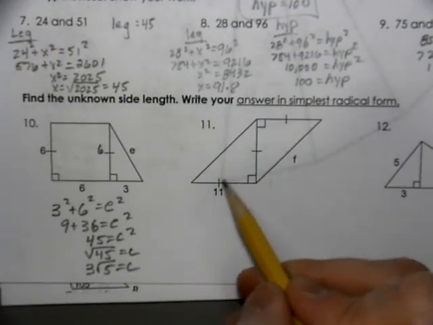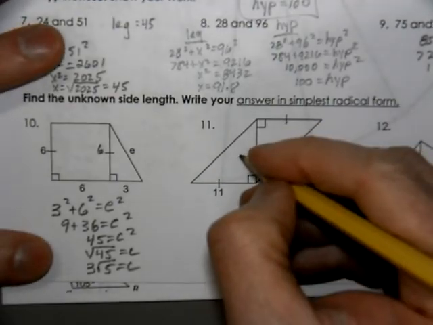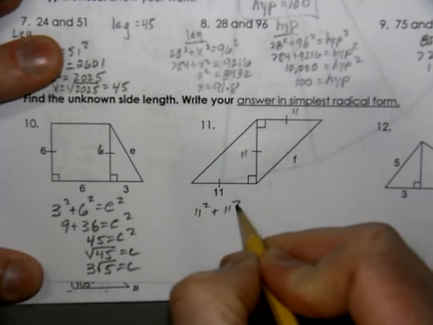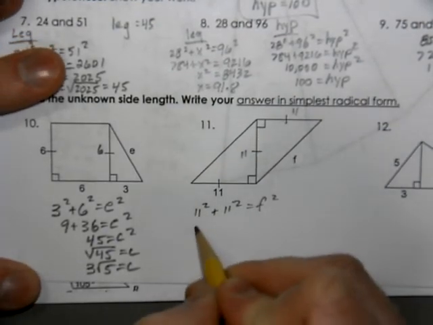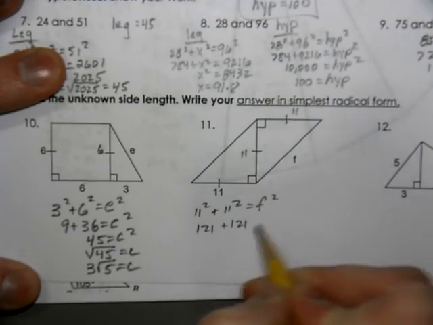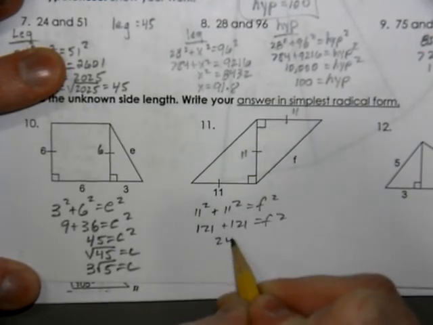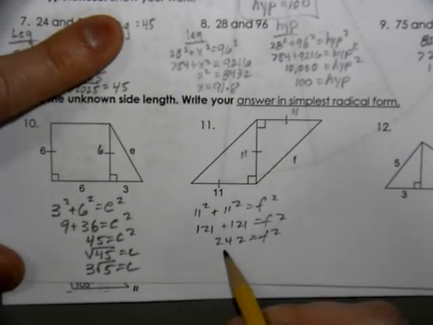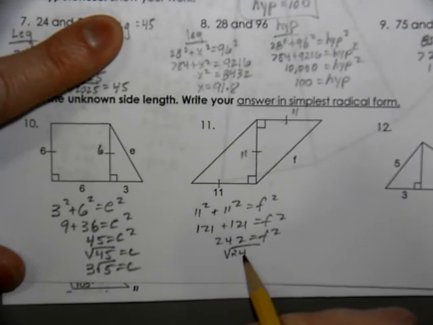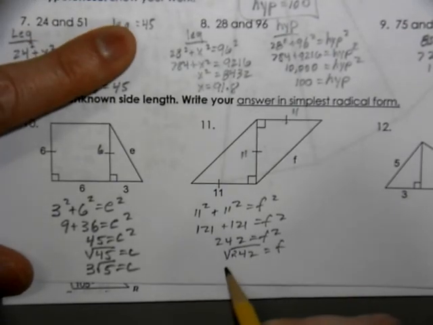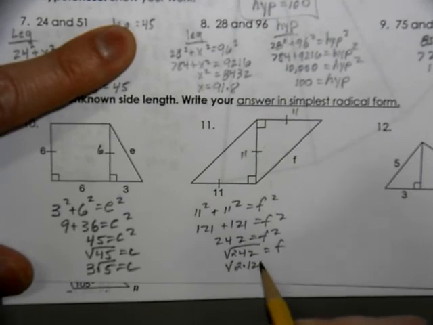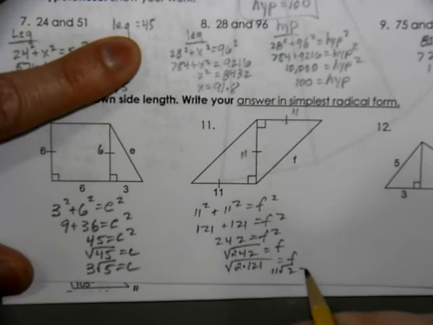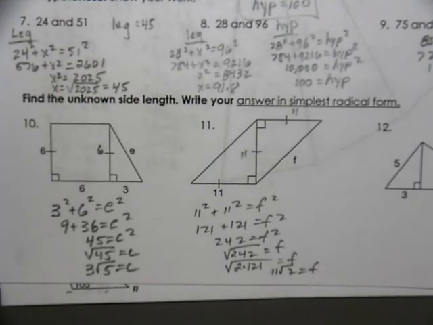Here, these are all the same lengths. They all have the same tick marks. So we get 11 for each one of those. 11 squared plus 11 squared equals f squared. 121 plus 121 equals f squared. So when we take the square root of 242, that's going to be 2 times 121, which is 11 square root 2 is the value of f.